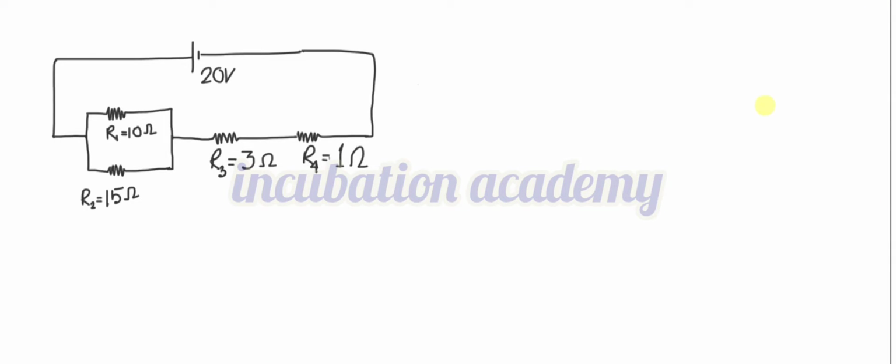Welcome everyone. In the circuit displayed here, R1 and R2, 10 ohm and 15 ohm, are in parallel combination, and R3 and R4, 3 ohm and 1 ohm, are connected in series combination. This combination of resistors is connected to a 20 volt potential source.